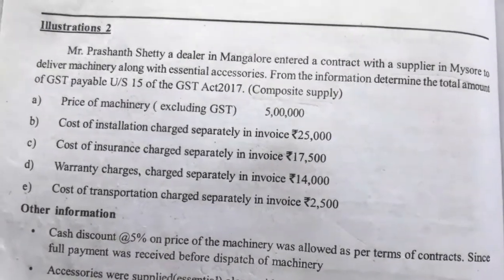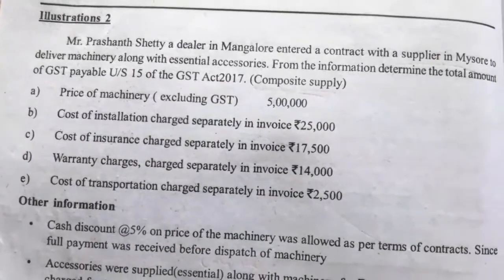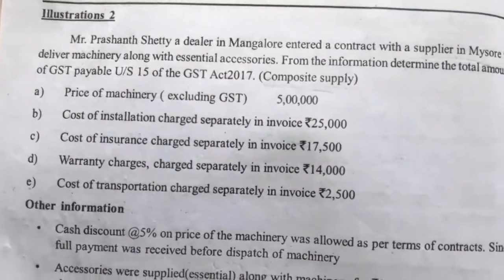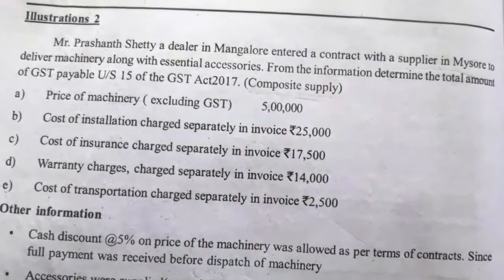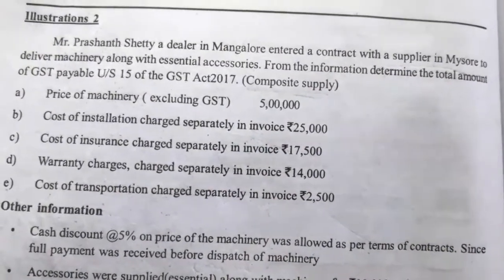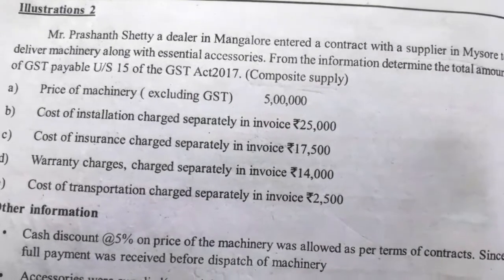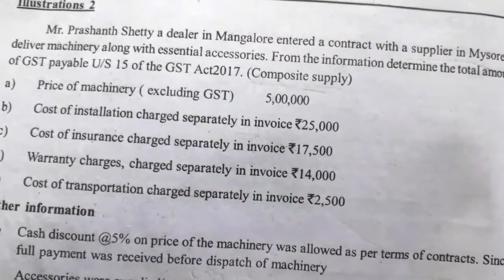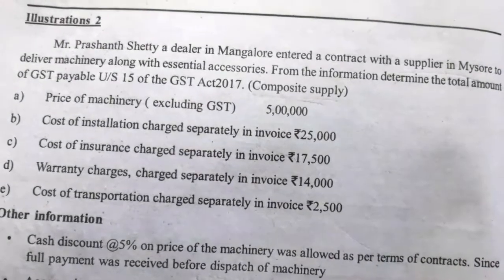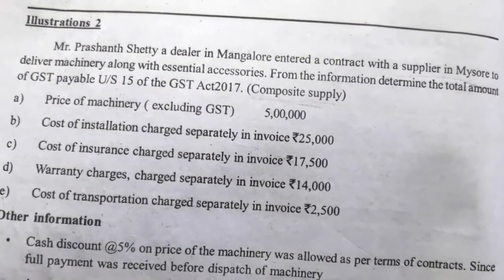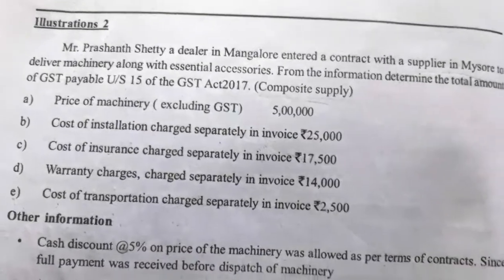Hello students, today we will learn illustration number 2 under the transaction value computation. See the illustration number 2. Mr. Prashant Shetty, a dealer in Mangalore, entered a contract with the supplier in Mysore to deliver machinery along with essential accessories. From the information, determine the total amount of GST payable under section 15 of GST Act 2017, composite supply.